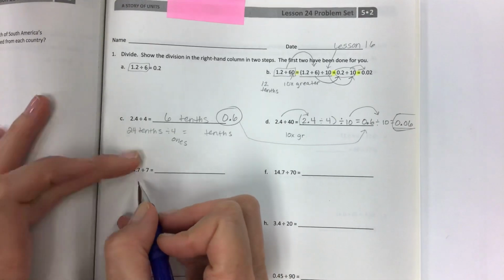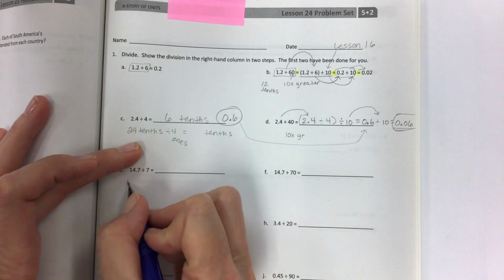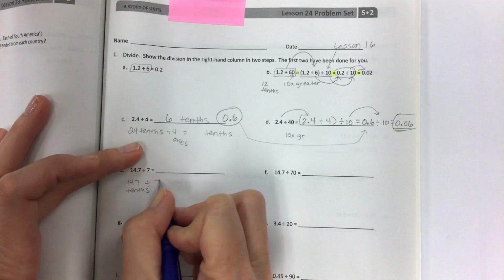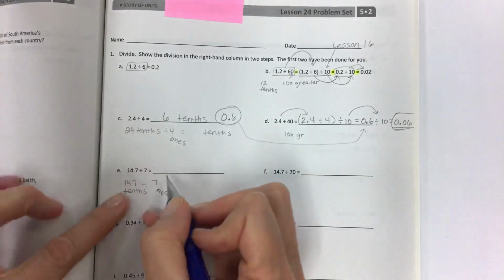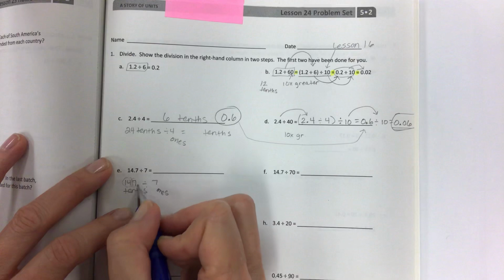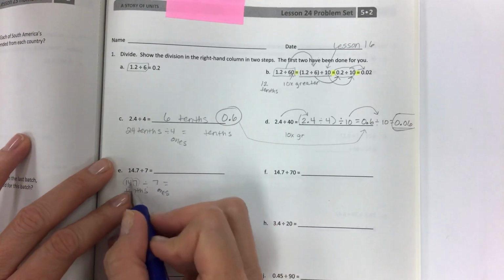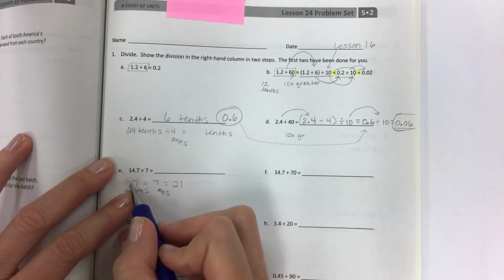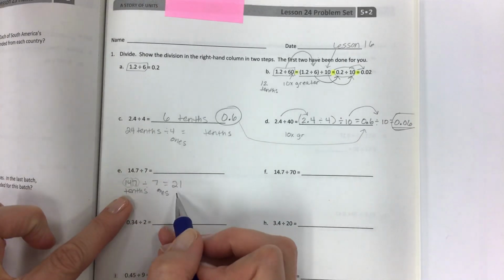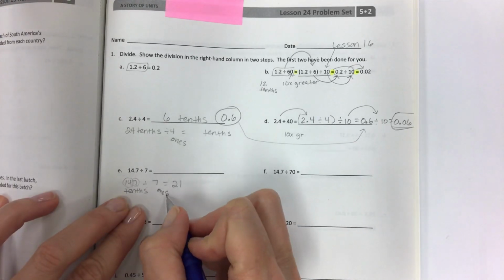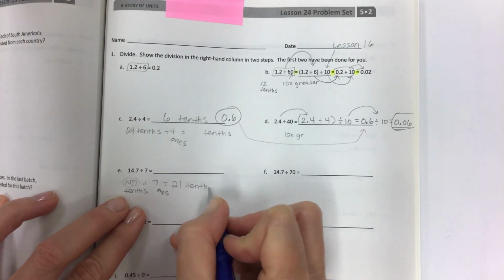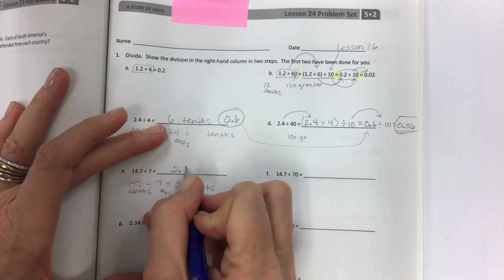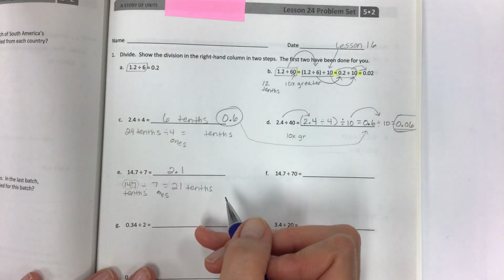So 14 and 7/10, you can call it 147 tenths divided by 7 ones. And notice that you can take this and take it apart. 14 divided by 7 is 2, and 7 divided by 7 is 1. And I'm doing this in my head because they're giving us easy numbers, but it's tenths divided by ones, therefore my answer should be tenths. So what does 21 tenths look like? We've done enough renaming to know that 21 tenths looks like that.